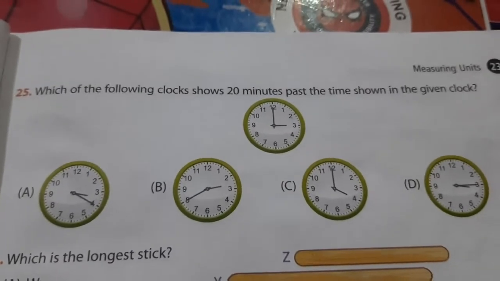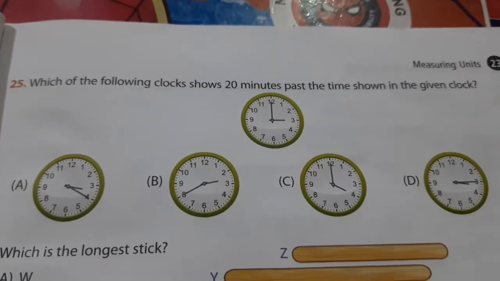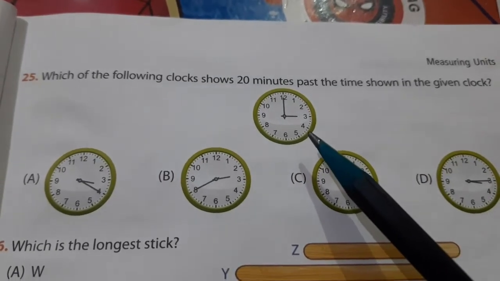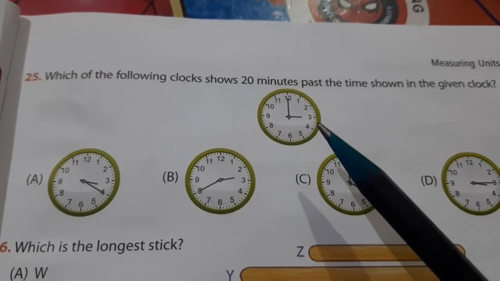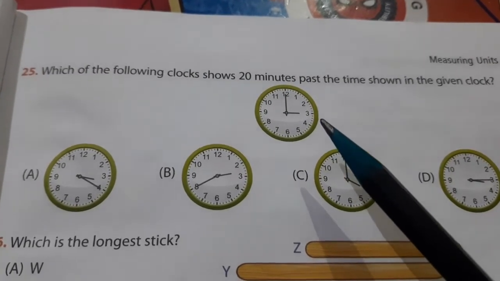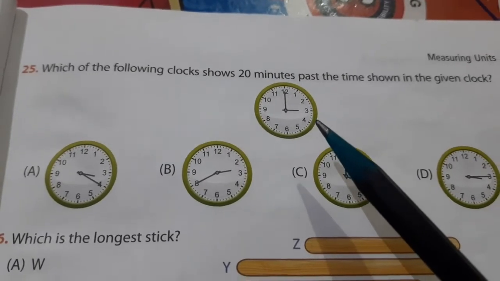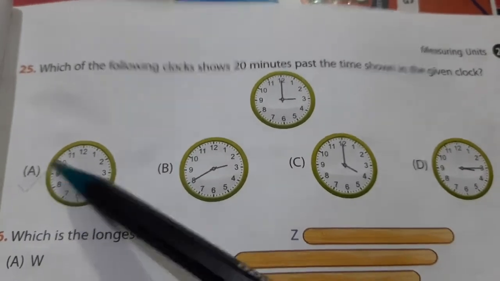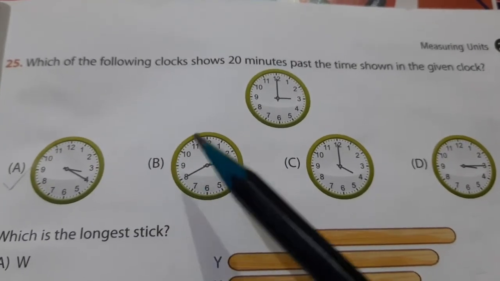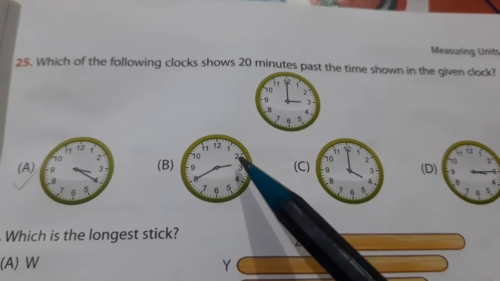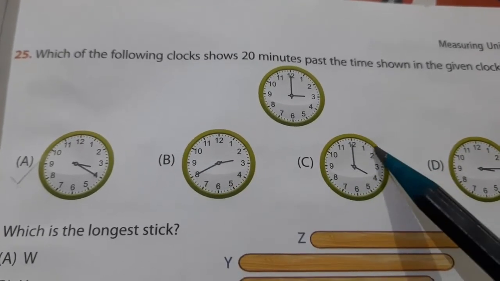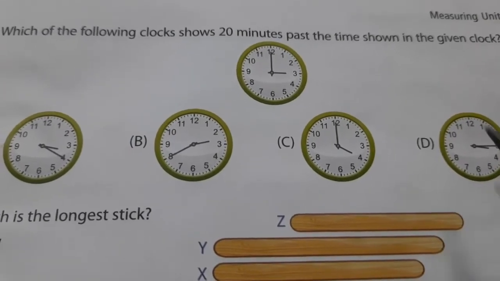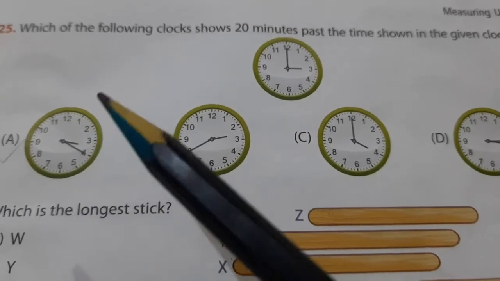Which of the following clocks shows 20 minutes past the time shown in the given clock? So as you can see in the given clock, it is 3 o'clock. 20 minutes past 3 o'clock will be 3:20, isn't it? And that is option A. Please tick it. Because option B is 2:40, option C is 4, and option D is 3:15 only. So 3:20 is the correct answer.